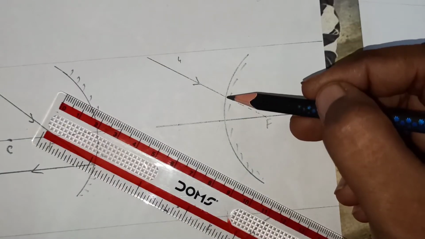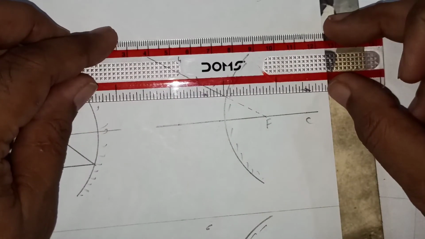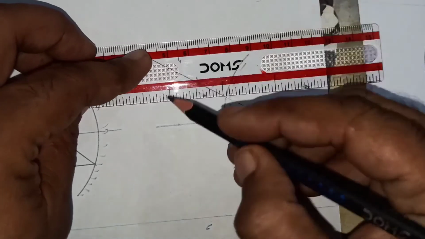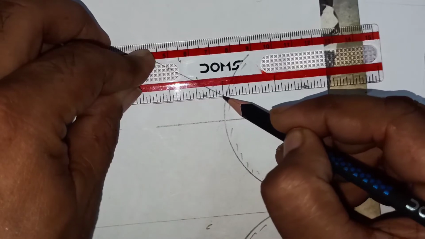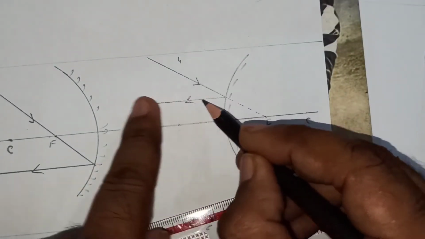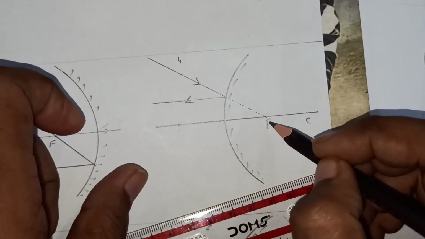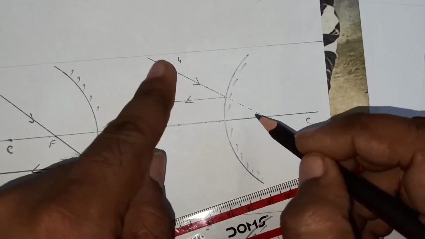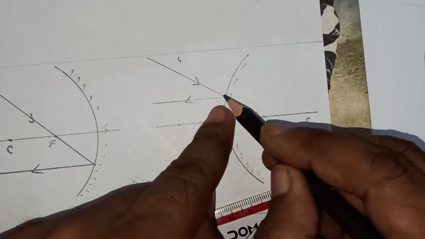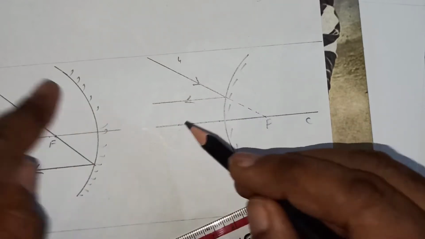But on the way it meets the mirror. So after reflection it becomes parallel to the principal axis. Here it strikes and becomes parallel, because this ray is moving towards F. If the mirror was not there, this ray should surely pass through F. Right? But the mirror is there now. Therefore, this ray becomes parallel to the principal axis.